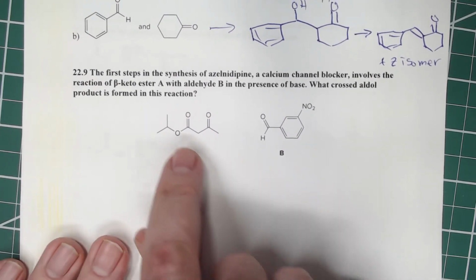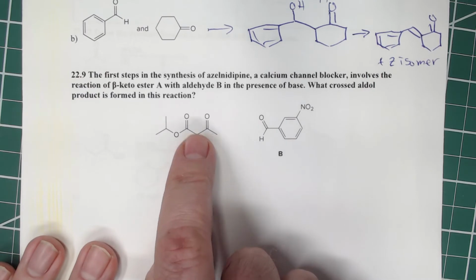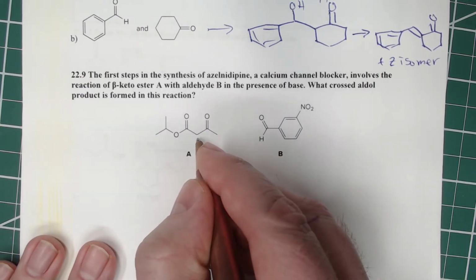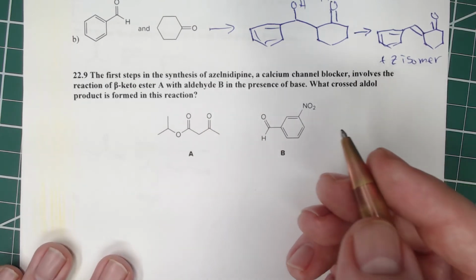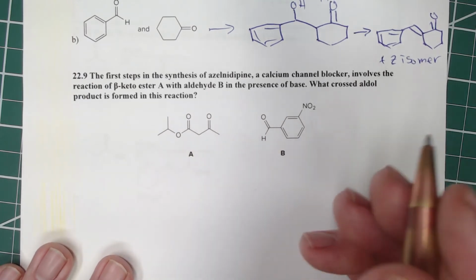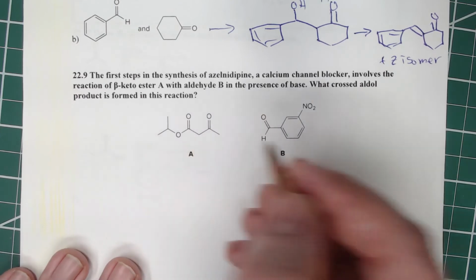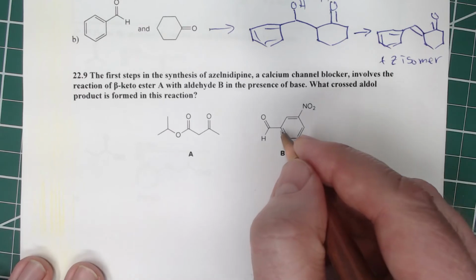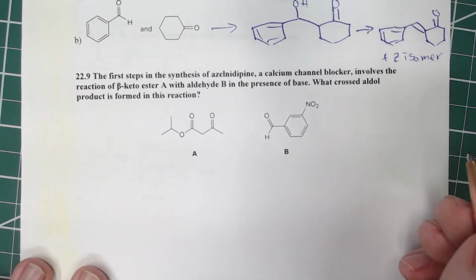All right, so here we've got a 1,3-dicarbonyl system, or a beta-dicarbonyl system. This particular one, because it's a keto ester, is going to have a pKa somewhere around 11. If it were a diketone, it'd be around 9, but this one's at around 11. That means this one will act as the nucleophile, and this will act as our electrophile. So this aldehyde is going to be what gets attacked.